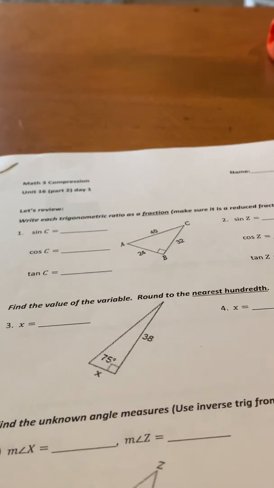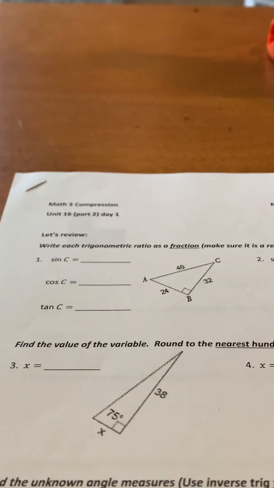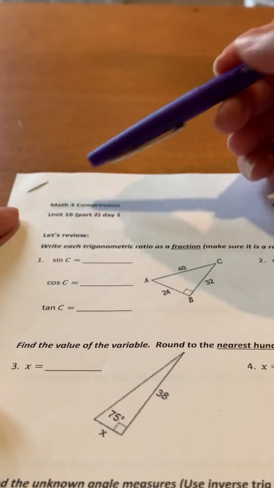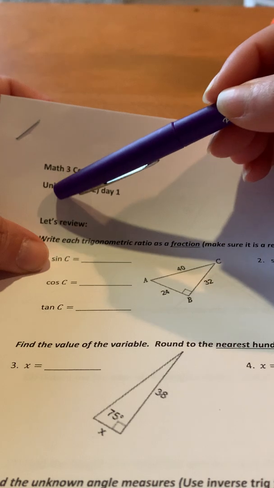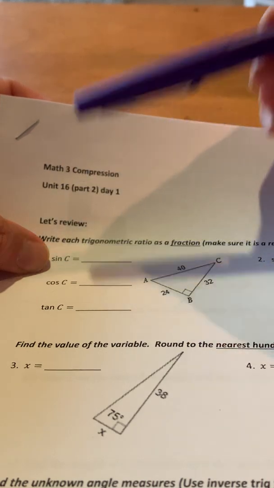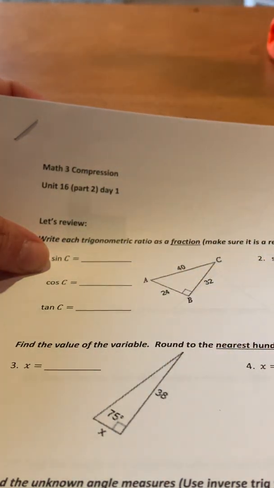Welcome to Math Recompression. This is Unit 16. Now, Unit 16 was split into the first half, which was those first 4 days, and that ended with a tangent, and then we took a test. This is the start of the second half of Unit 16. So you will see on all these note sheets it says Unit 16, Part 2. So this is the second half, and this is the first day of it.